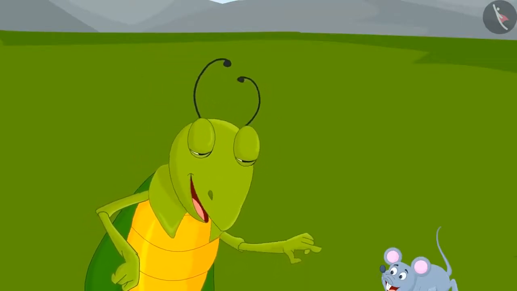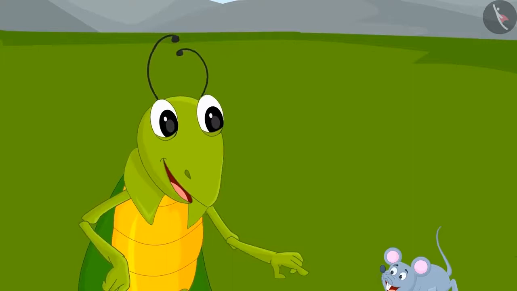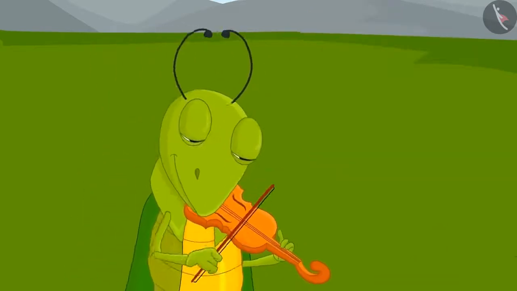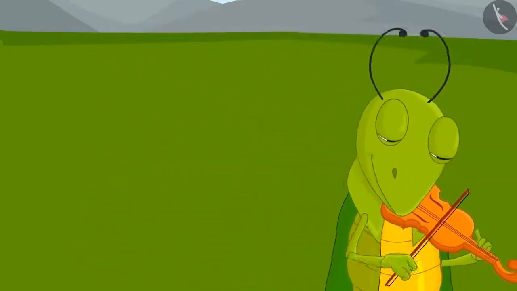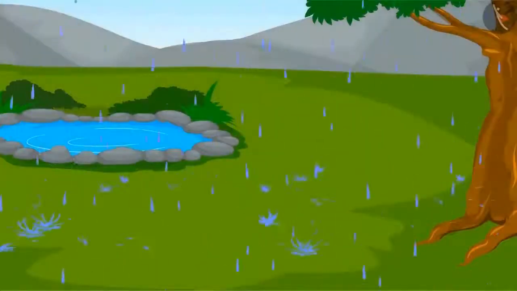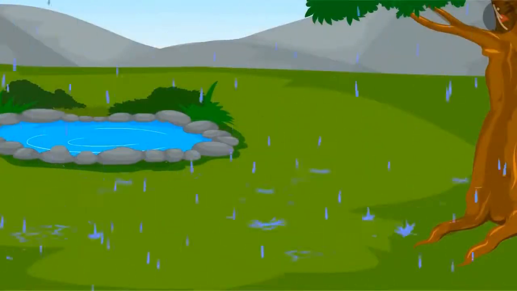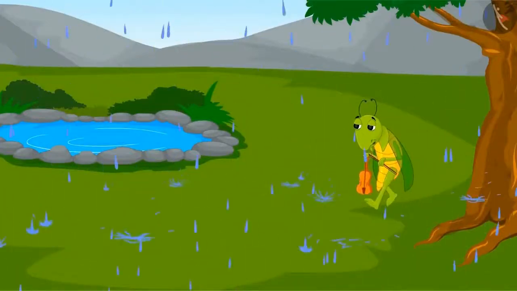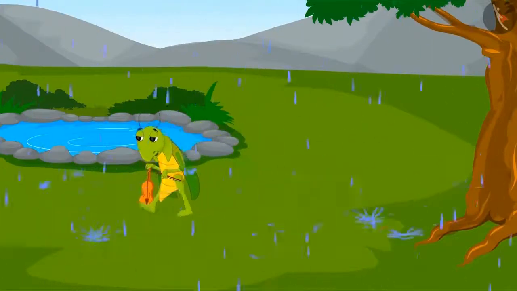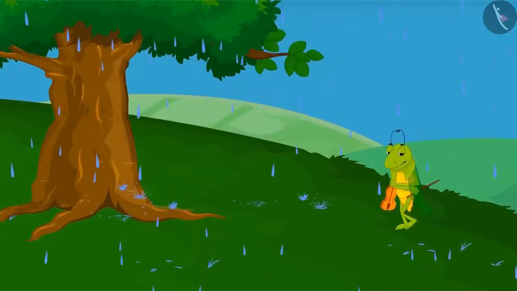Tinku laughed at them and said that they were working so hard in vain. They should also dance like him and have fun. Saying this, Tinku went away playing his violin. The next morning, it started raining heavily. Tinku was very hungry and started wandering around in search of food.